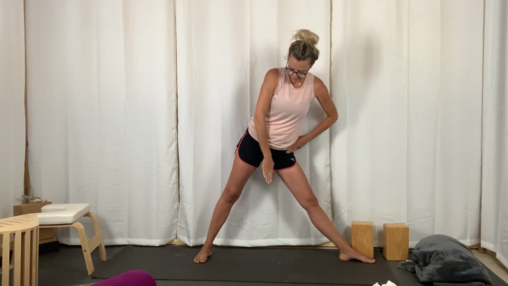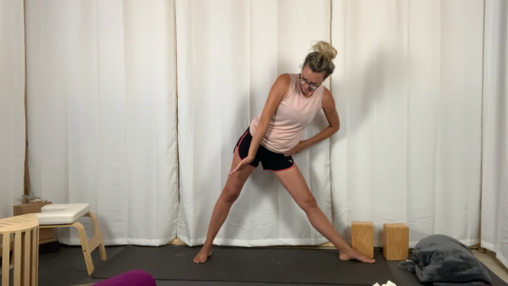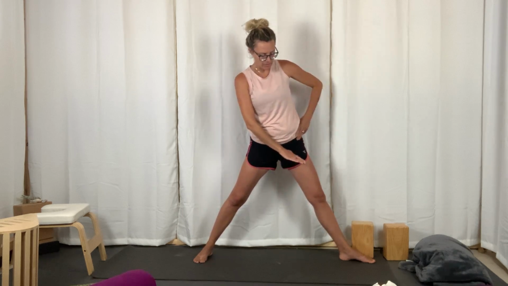Okay, next pose is flashlight pose. So flashlight pose is pelvis moving on leg bones. And I want you to imagine that you have a flashlight in your vagina. So this is a cue you'll never forget. I've taught this many times over the years and people always remember this. So it's a really great way to get your pelvis moving. So we're just going to think about this flashlight shining towards the back of the mat and then shining up towards the front. So we're just seeing how much movement we have through the pelvis.